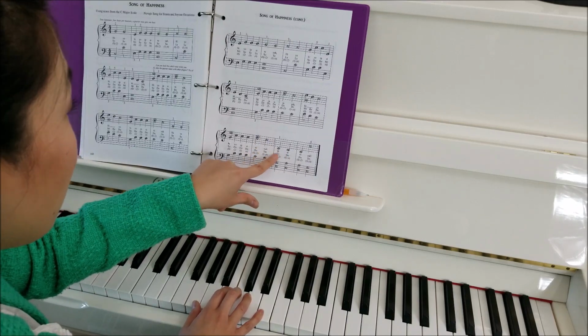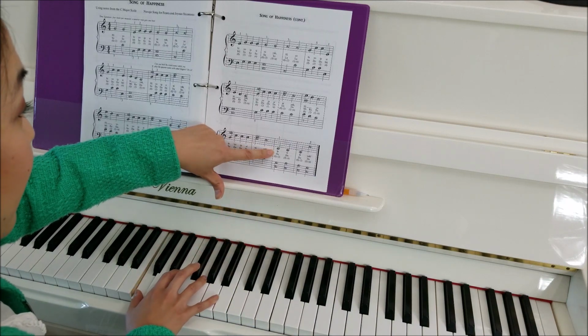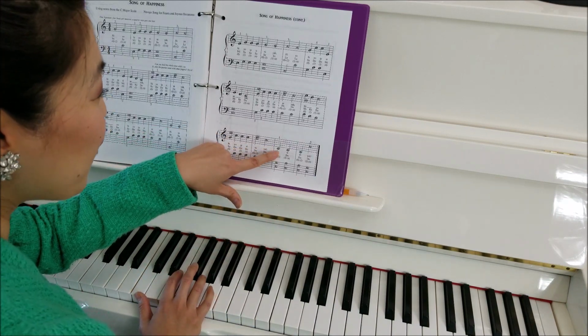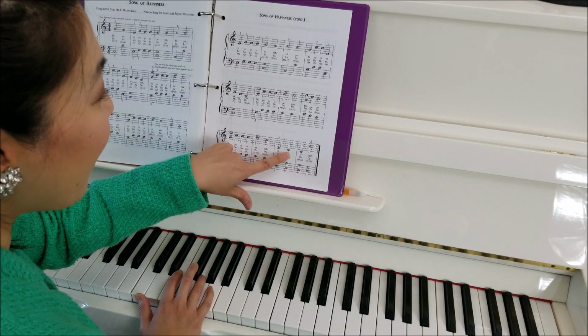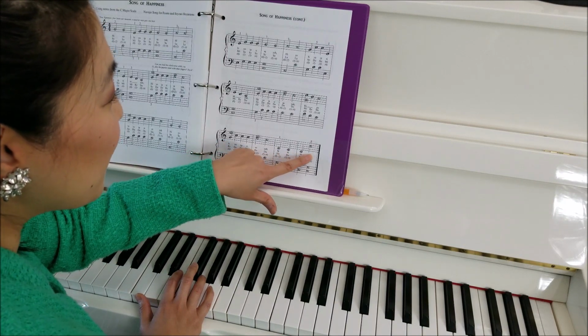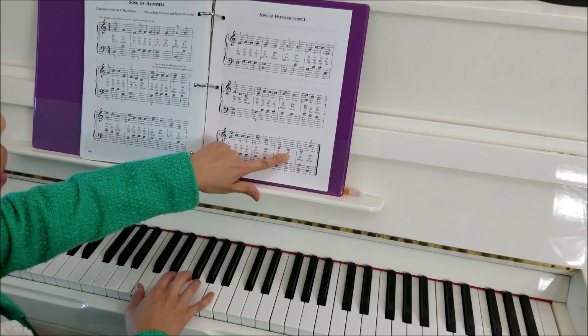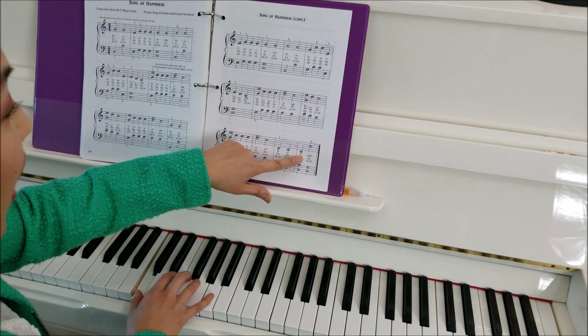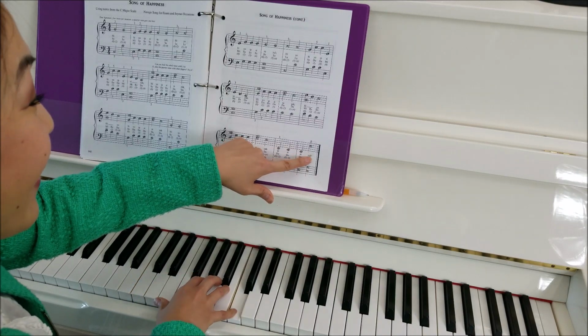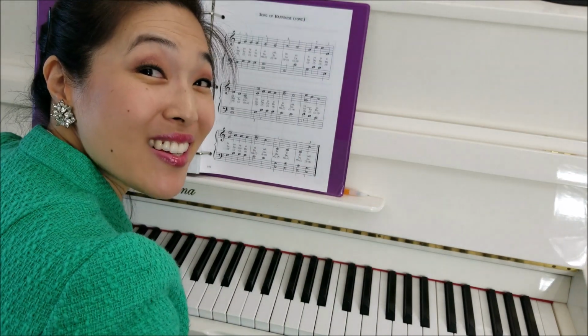So what happens here? It goes down to middle C with our 1 finger. And what are these? These are half notes. So 1, 2, 3, 4. And then what do we have? Half note, right? 1, 2, 3, 4. So that goes 1, 2, 3, 4, 1, 2, 3, 4. Very good. All right. Shall we inspect the left hand?